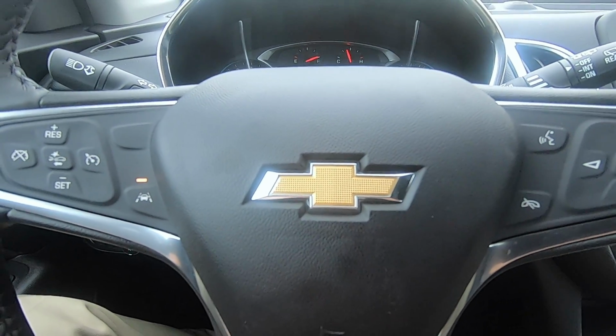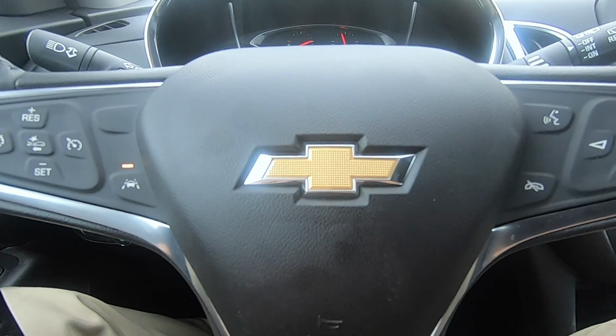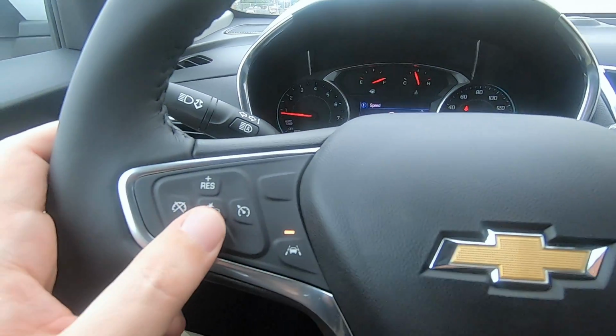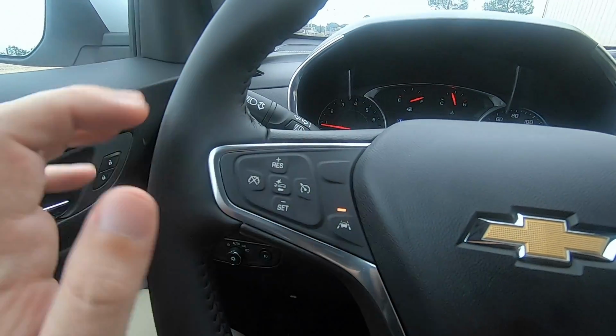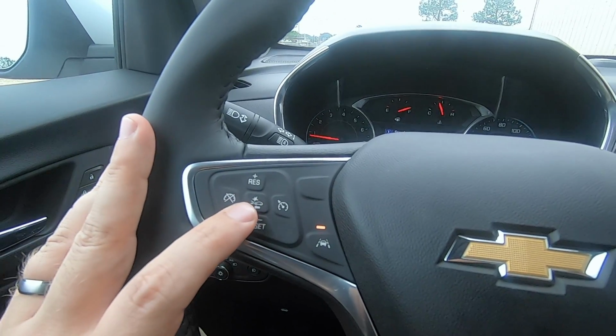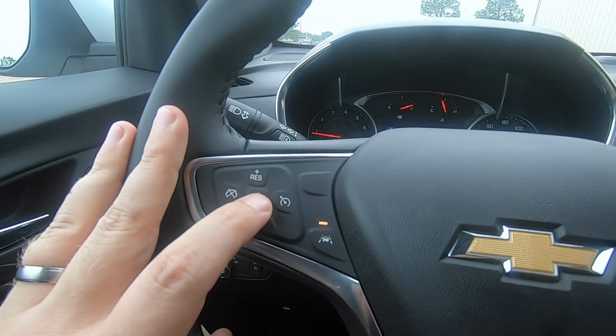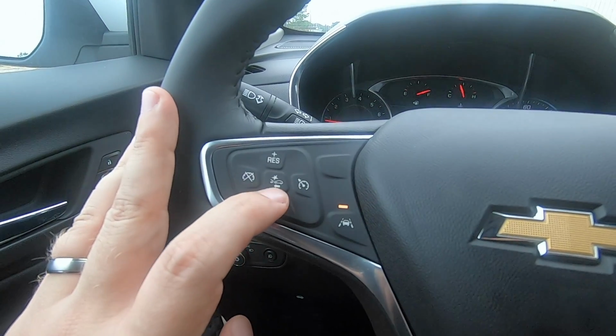Today I'm going to show you how to use the collision alert settings in the 2020 Equinox LT. So this particular vehicle is equipped with that feature. Not all of them are. It's part of the driver confidence package, the safety package that comes as an option on the 2020 Chevrolet Equinox.